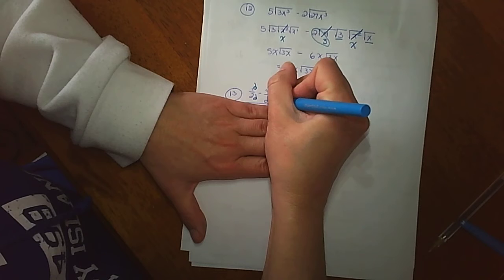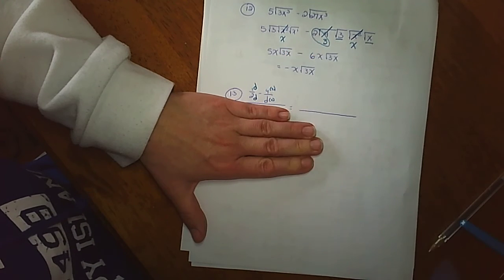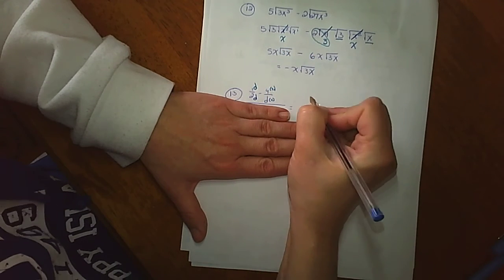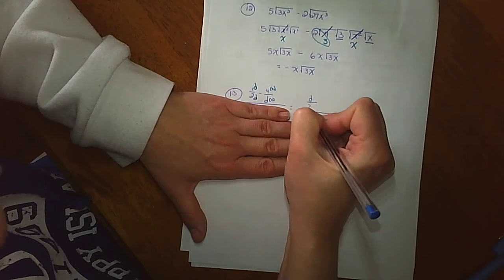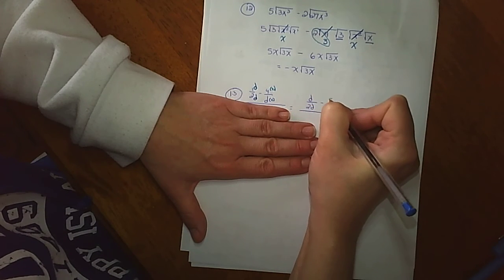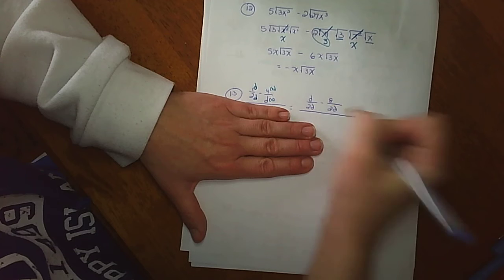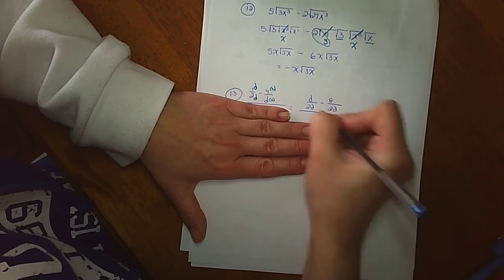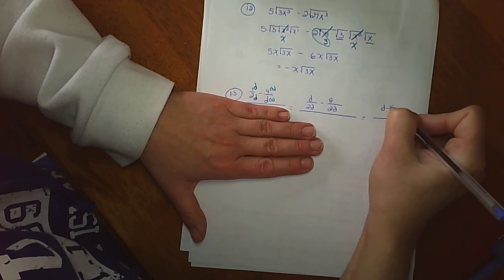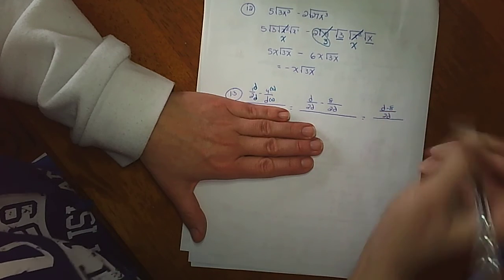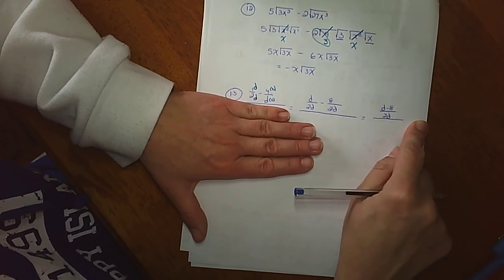This needs a 2. So I'm going to multiply that by 2. So now I have d over 2d minus 8 over 2d. So the numerator becomes d minus 8 over 2d. So the top is done.